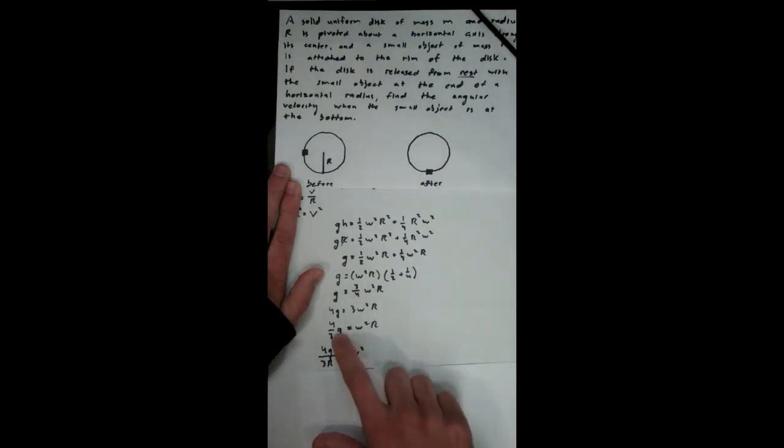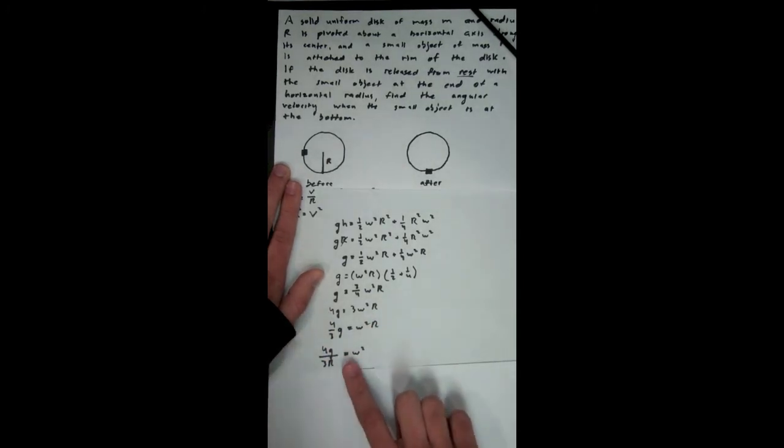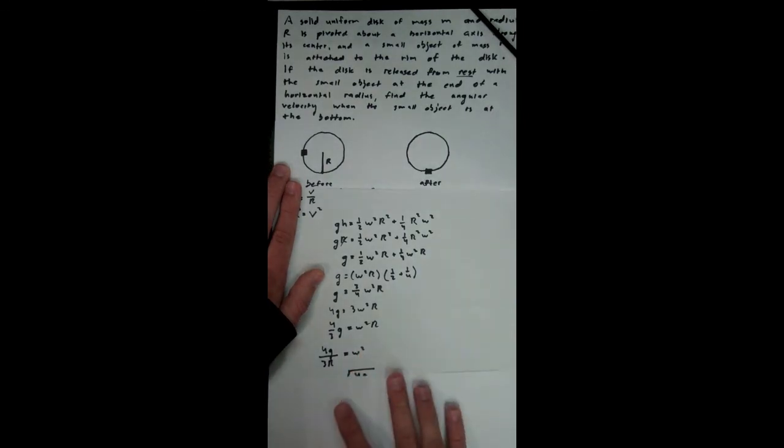What you're doing here is you're moving g to the numerator, and then since you're dividing by R, it becomes 3R in the denominator. And you take the square root of both sides to find omega equals the square root of 4g over 3R.